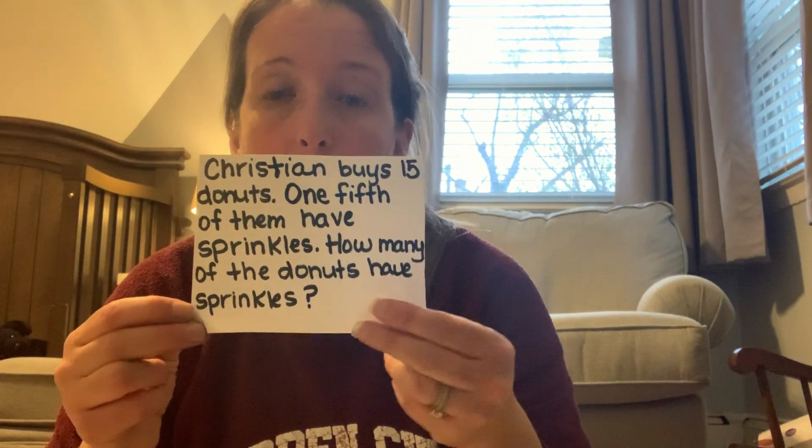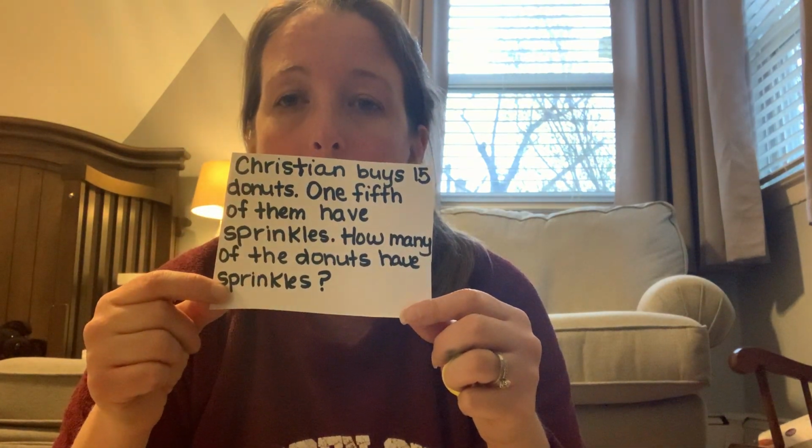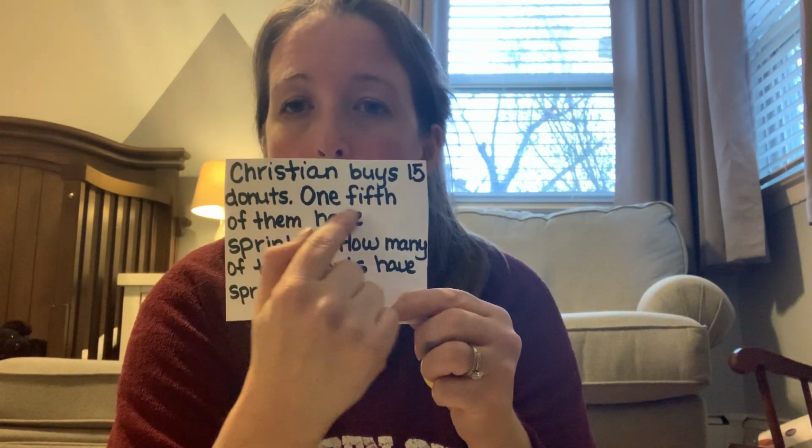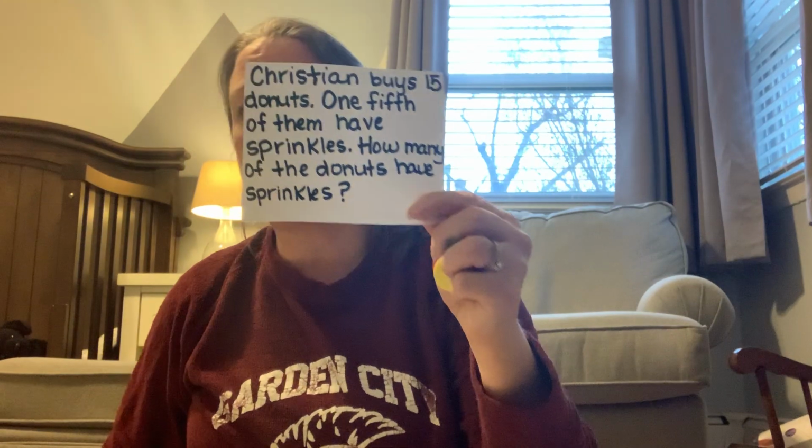So let's go back. Christian buys 15 donuts. So I need to now represent 15 donuts, and I'm going to do that by using 15 counters. Once I have these 15 counters, I need to find out what amount 1/5 represents. Now, these are words, written form, but if we changed 1/5 into a fraction, what do you think it would look like?